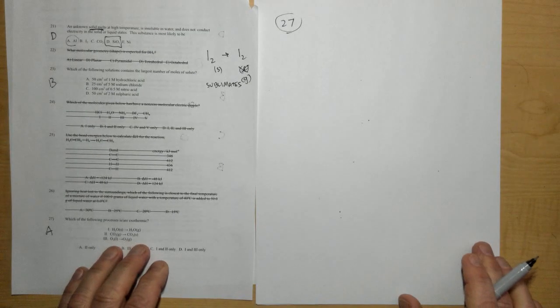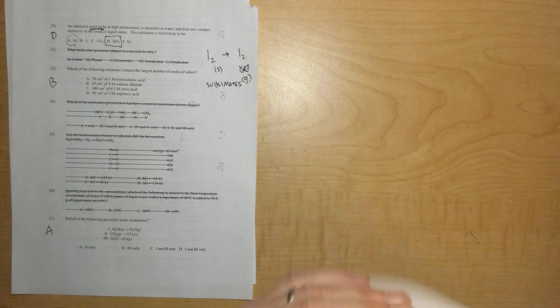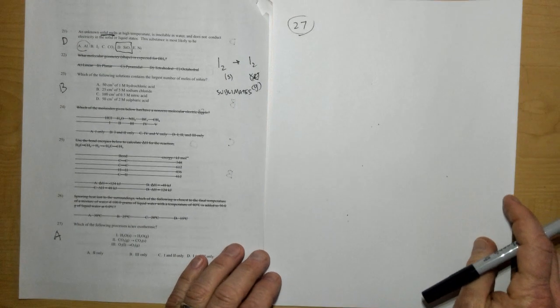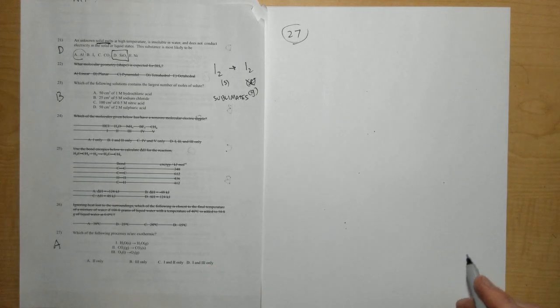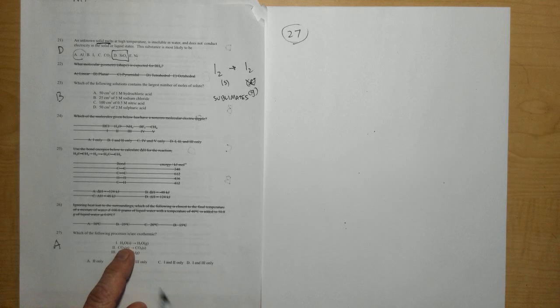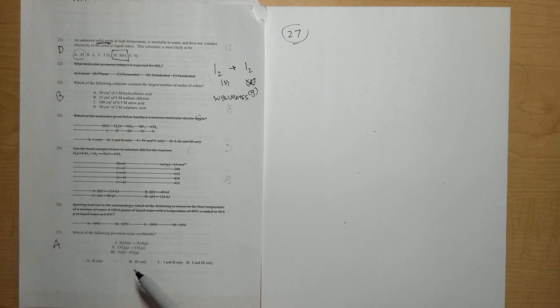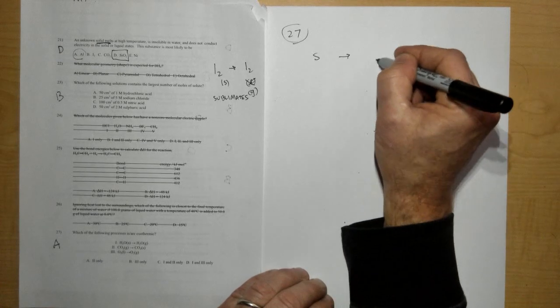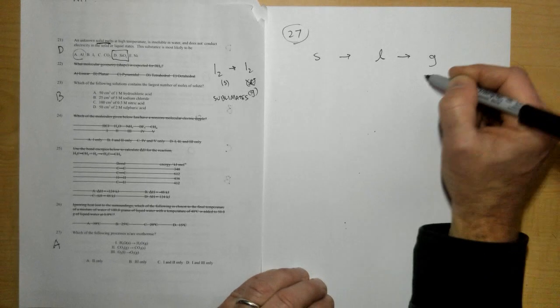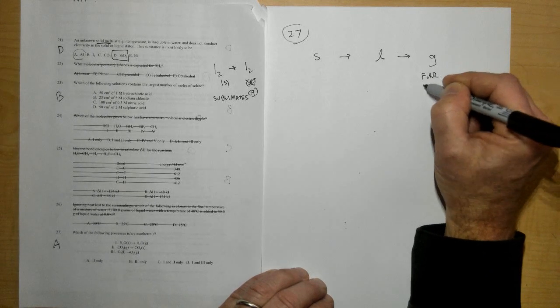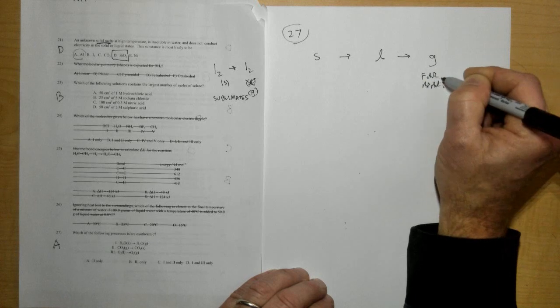Number 27, which of the following processes are exothermic? So this one probably would not show up on this particular exam, but exothermic means that energy is released. When something goes from a solid to a gaseous phase, you would have to put energy in to separate those particles, because they're going from a condensed state, solid. Solid is the most condensed, liquid is kind of the middle, and gas is the farthest apart, so you have to put energy in to separate those.